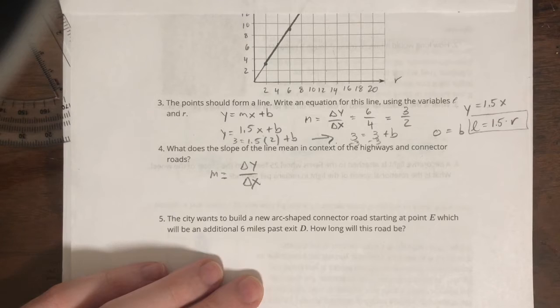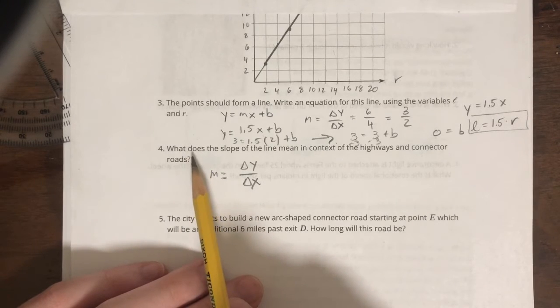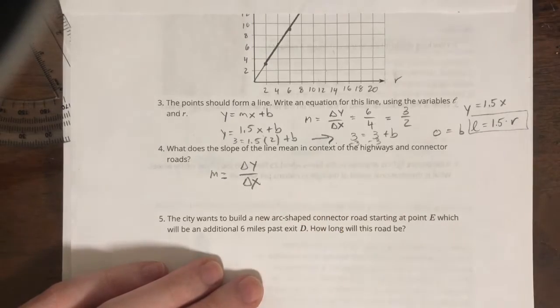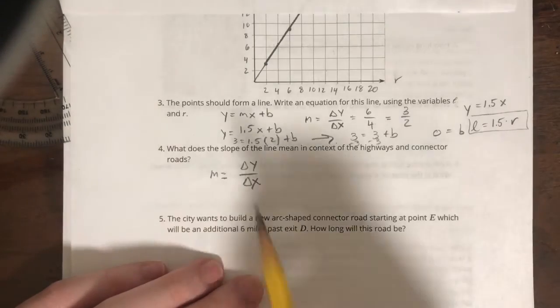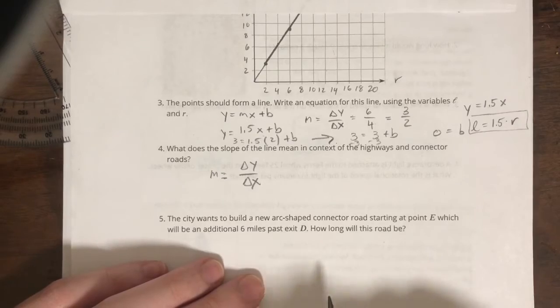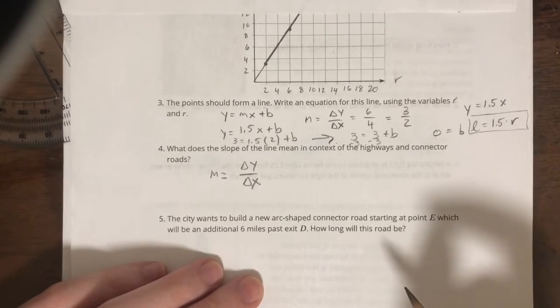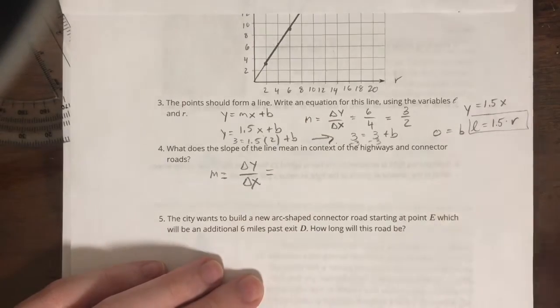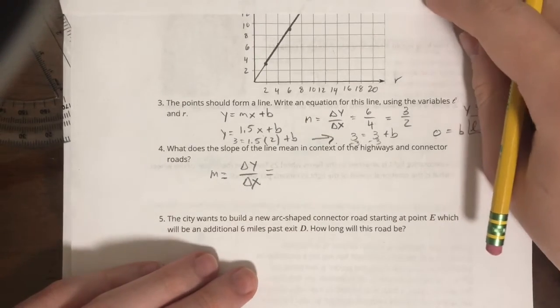So number 4 asks, what does the slope of the line mean in context of the highways and connector roads? Anytime you're talking about slope, the way to really get a good physical or real life interpretation of what the slope is, is to divide the y by the x in terms of its variable value.